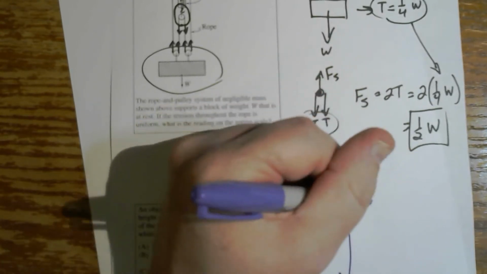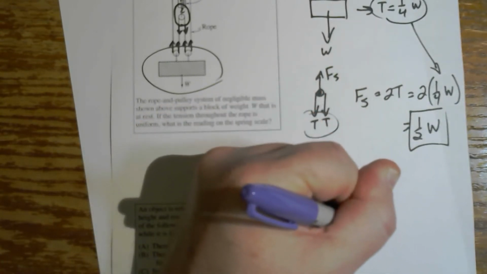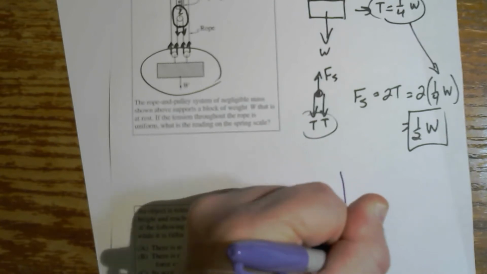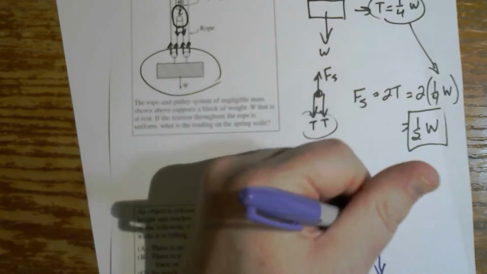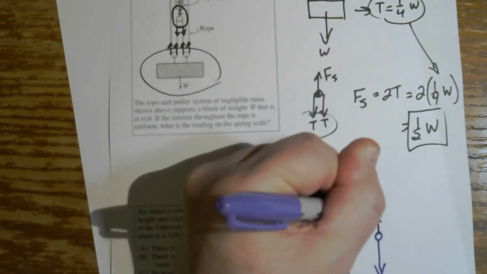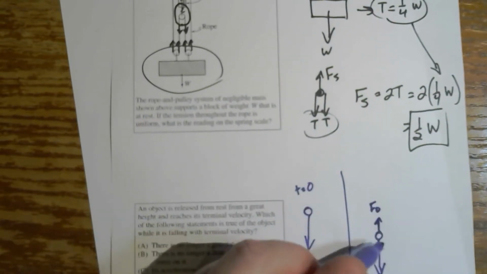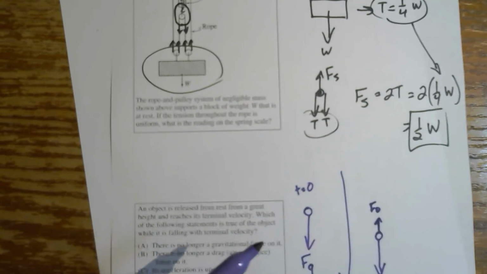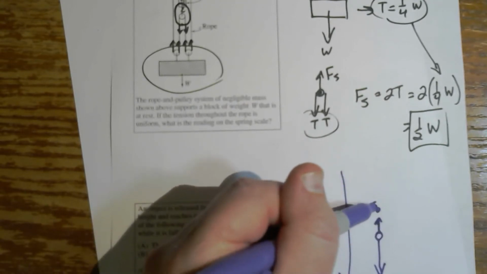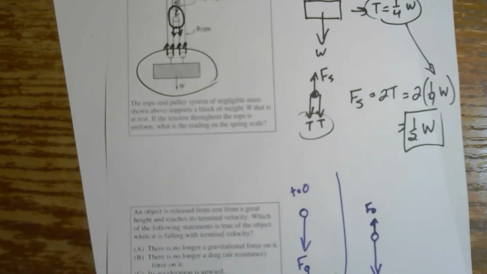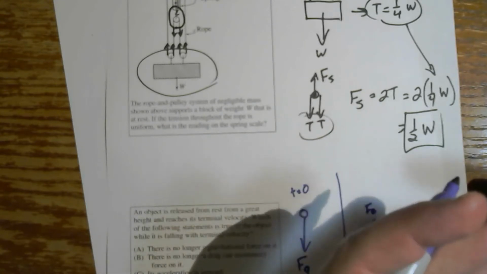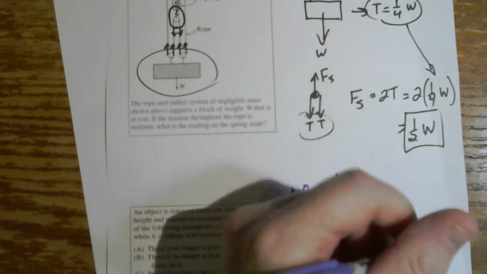But if I look at it a little bit of time later, it's going to be falling down some. The force of gravity hasn't changed, it's still the same, but there is now a drag force that has slowly started to pick up in magnitude. The reason it starts off small is because it's dependent on the velocity. The faster it's going, the stronger this force gets.